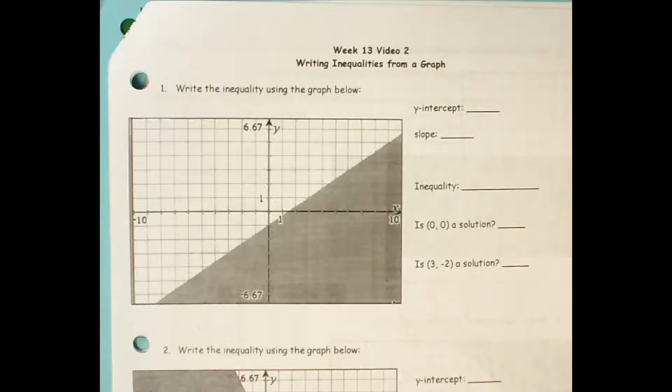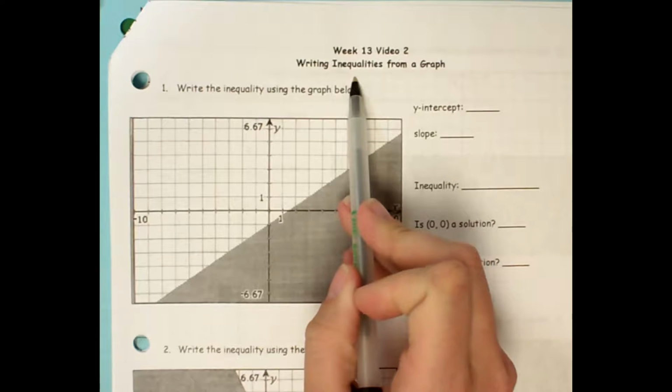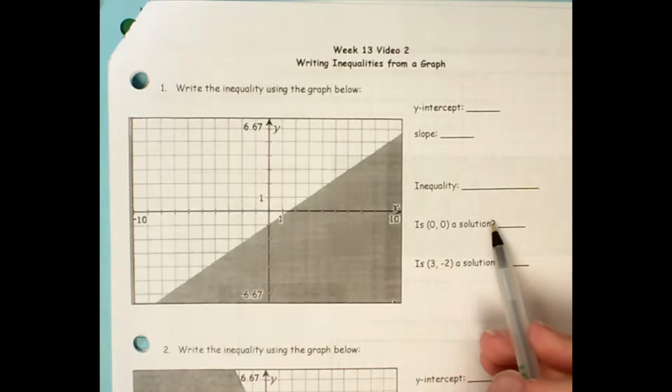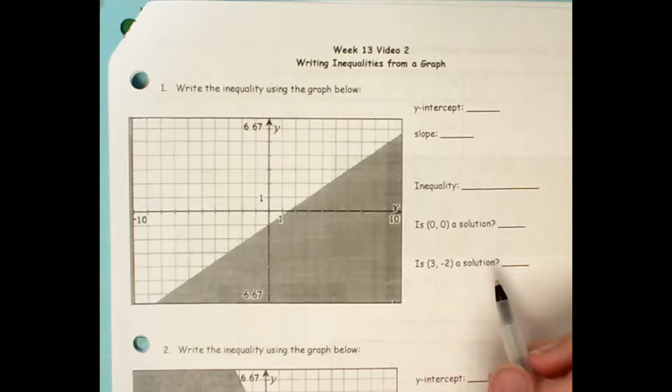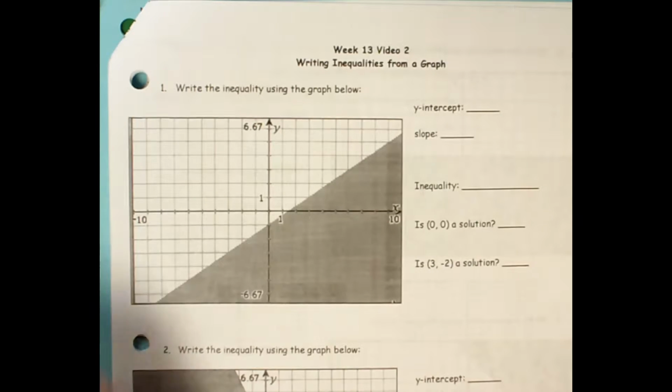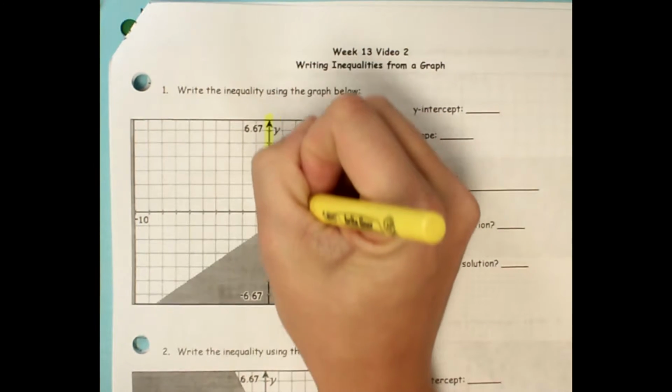All right, so this is the week 13 video 2. We're going to be writing the inequality from a graph. So now they're going to give you a graph and you have to write the inequality. Just like when we're writing y equals mx plus b, we're going to start with our y-intercept. That is where our line crosses the y-axis.